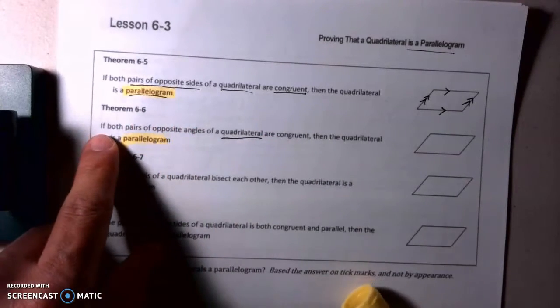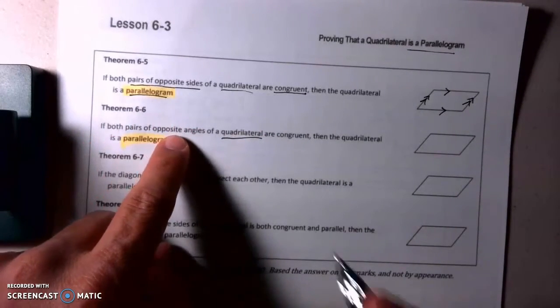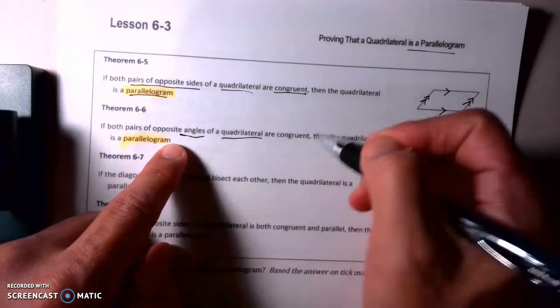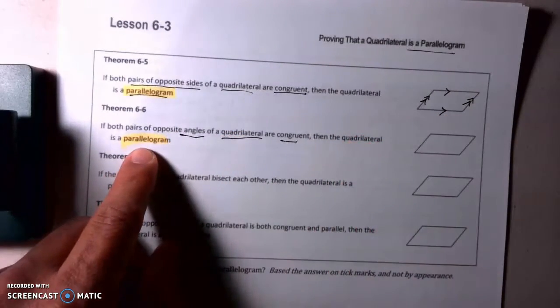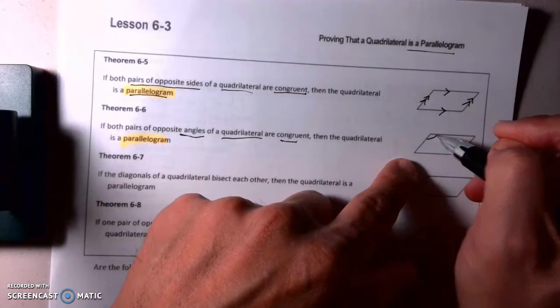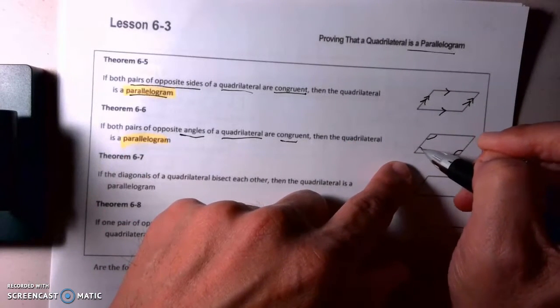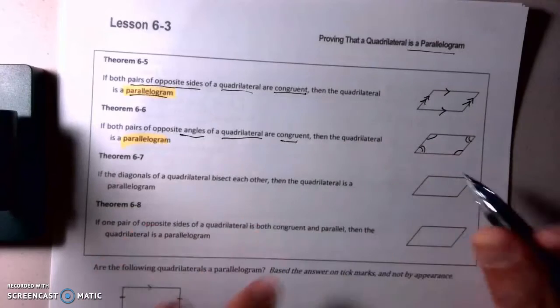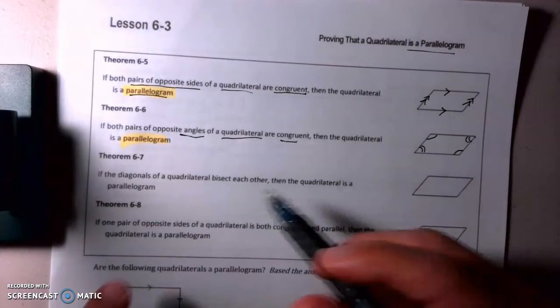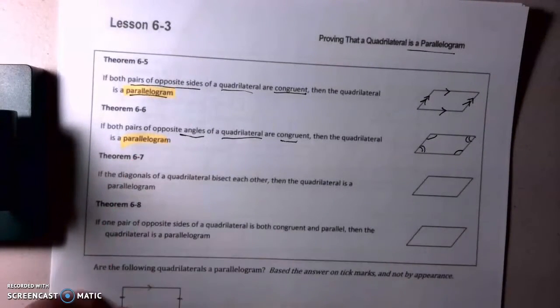It's theorem 6-6. If both pairs of opposite angles are congruent, then this thing is a parallelogram. So if you notice, oh, 100 degrees, 100 degrees, 80 degrees, 80 degrees. If you've got opposite angles equal, then this thing has to be a parallelogram.